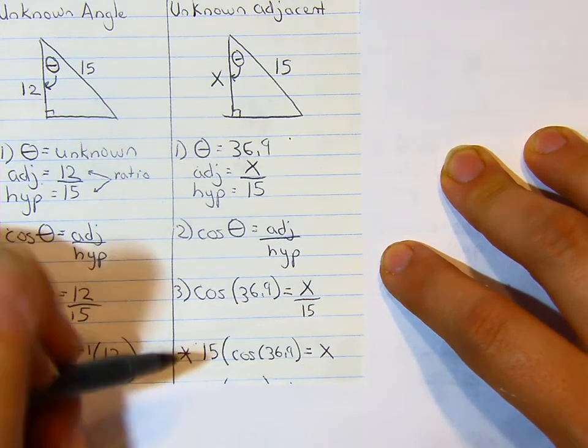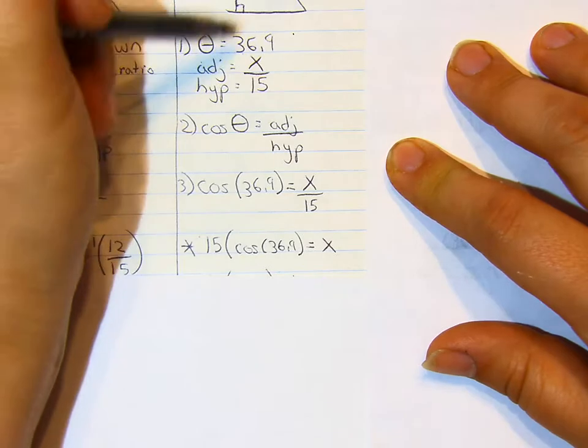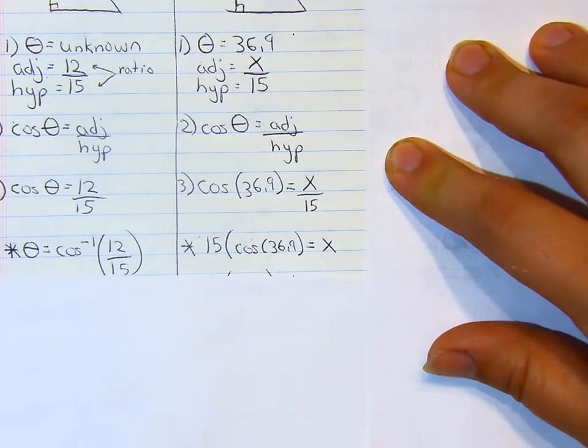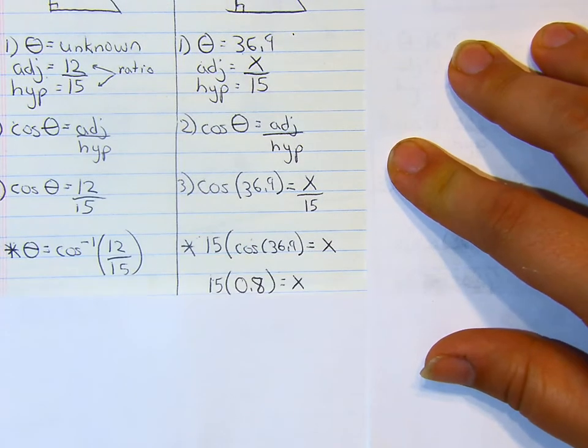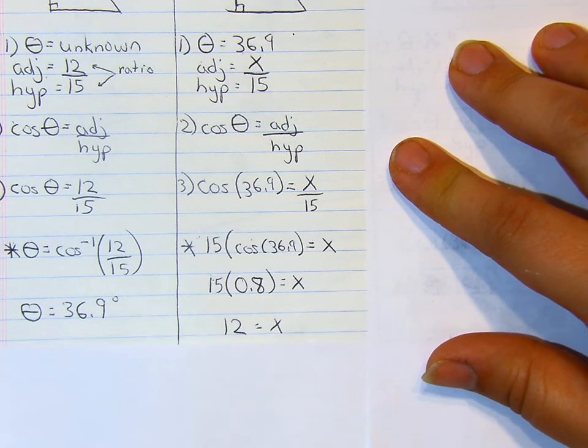And technically, you have your star here, which means this is your go-to spot, where as soon as you've decided this information up here, you can skip right down to this in your calculator. It looks like that, which comes out to equal that.